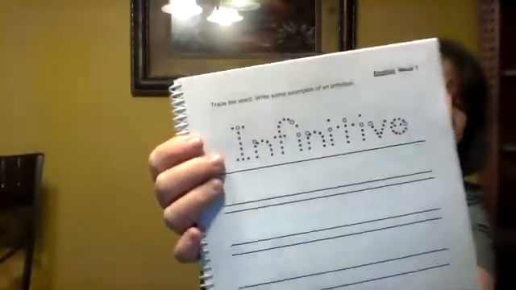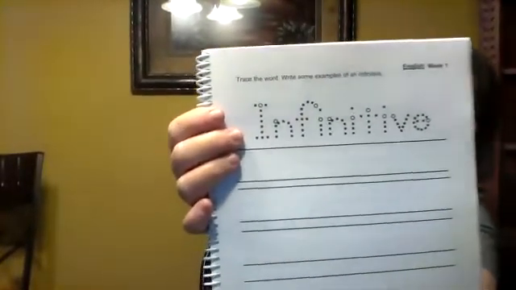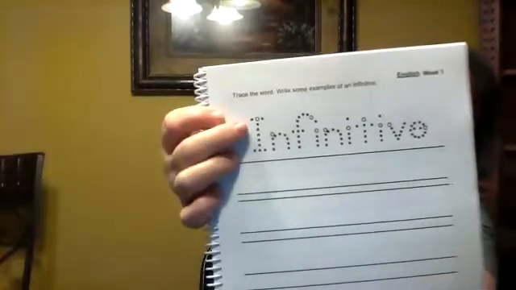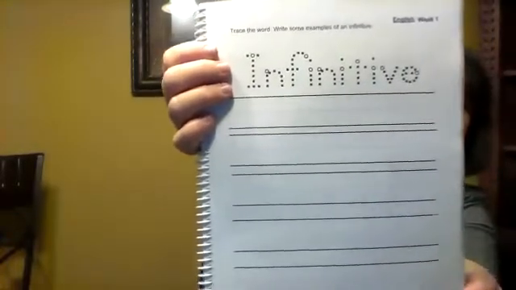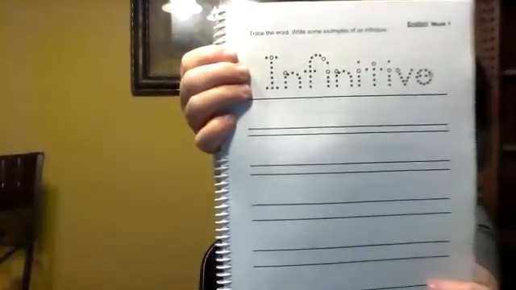The next page is English. In week 1, your child is going to study infinitives. So there's the word infinitive for your child to trace, and then below, if your child is old enough, he or she can write examples of infinitives on the lines.